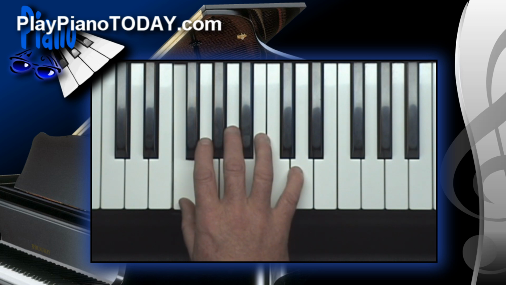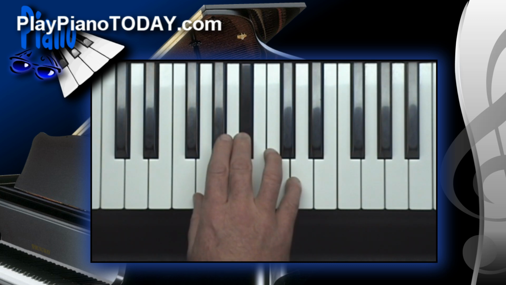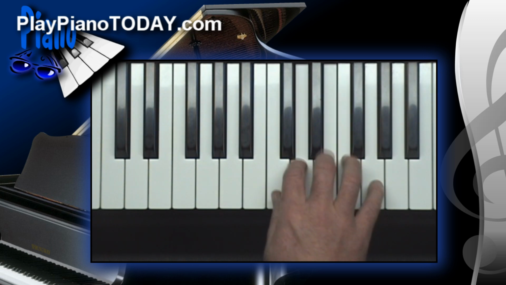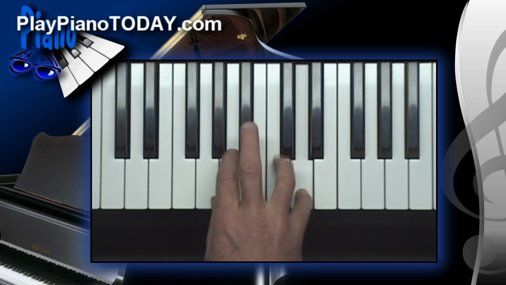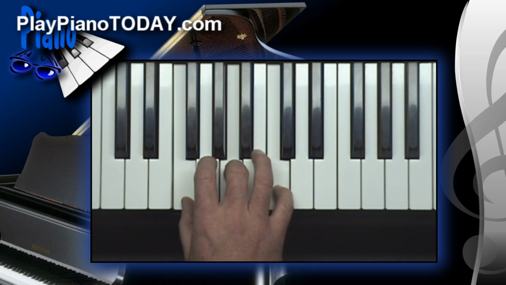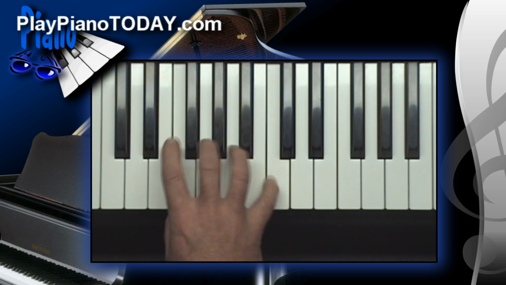Now, if we go down a minor third or 3 half steps, 1, 2, 3, and play the D natural minor scale, you can guess what's going to happen. Only 1 flat shows up. They're sharing the same exact notes. The point of this is that F major and D minor share all their notes in common. We're simply starting in a different location on the keyboard.